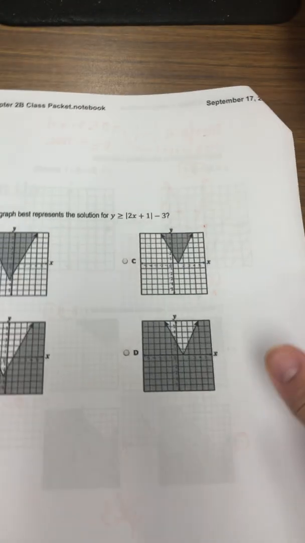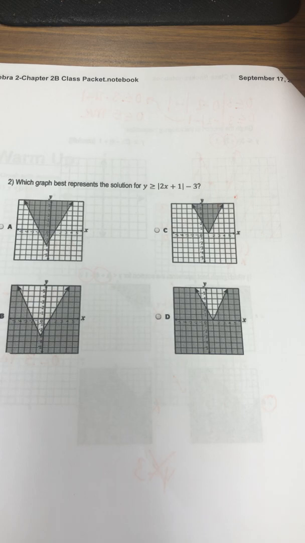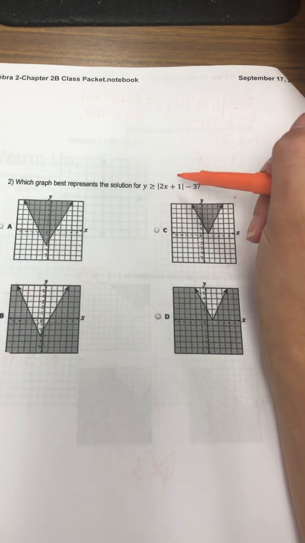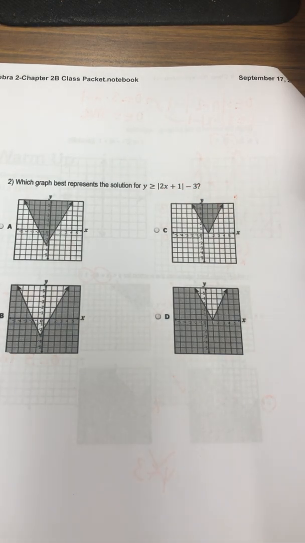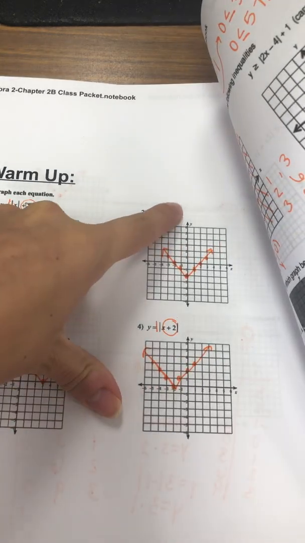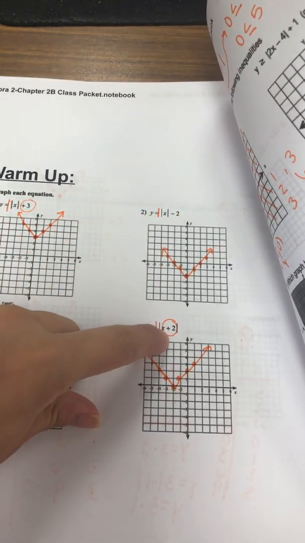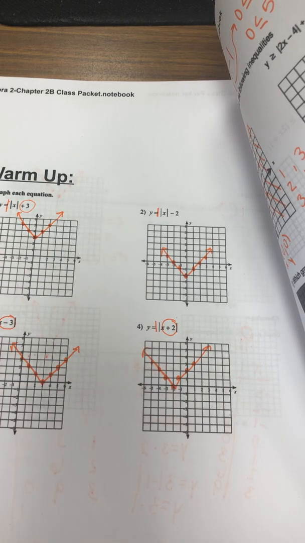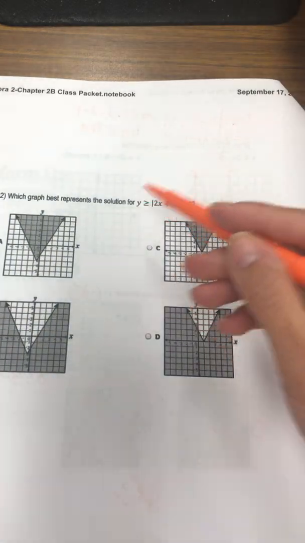All right, so let's do this one. To graph it, I have a +1 on the inside and a -3 on the outside. Unfortunately, my shortcuts aren't going to work here because I have this 2x. Up to this point, it was always just an x inside the absolute value, no coefficient, no number in front of that x. This time we have a 2 in front of the x.